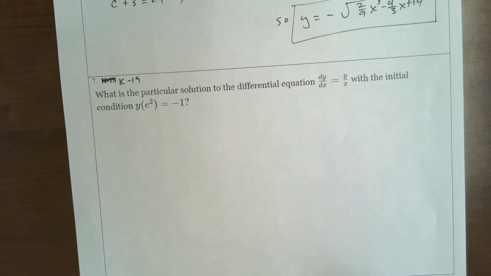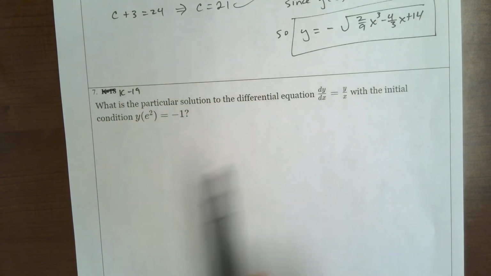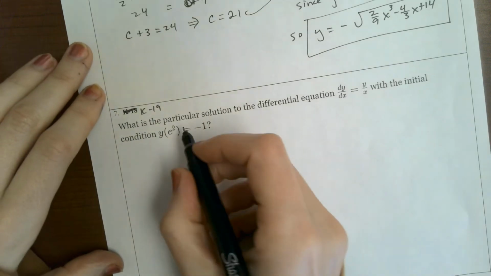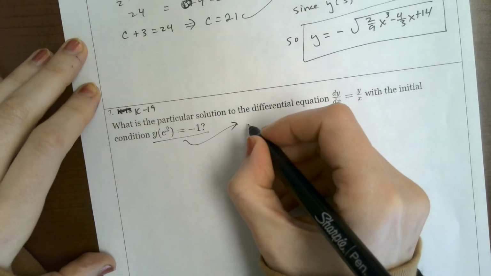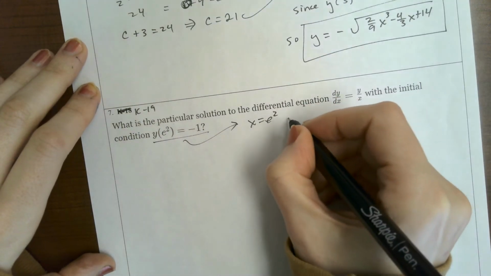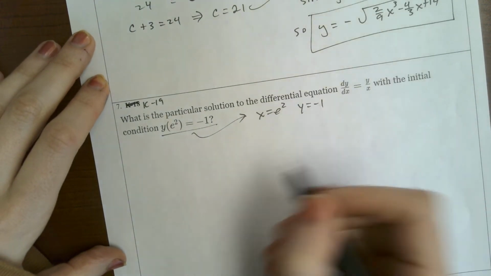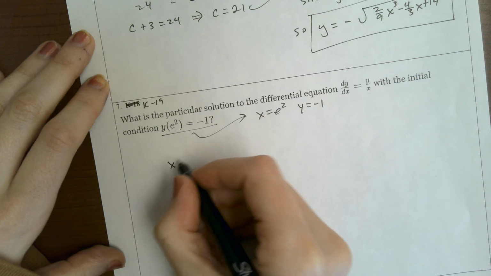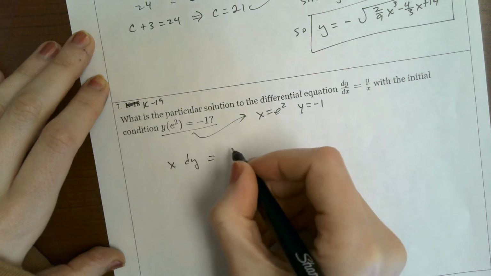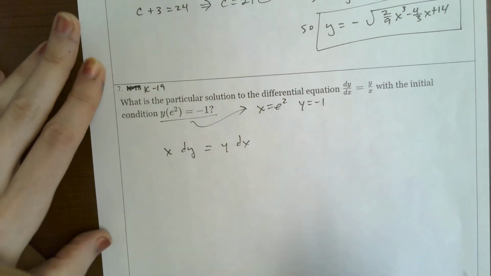Okay, now here's the last one. What is the particular solution to the differential equation, this, with initial condition here? All right, so this initial condition tells us x is e to the second, y is -1. So first you cross multiply. When we do that, we get x dy equals y dx.